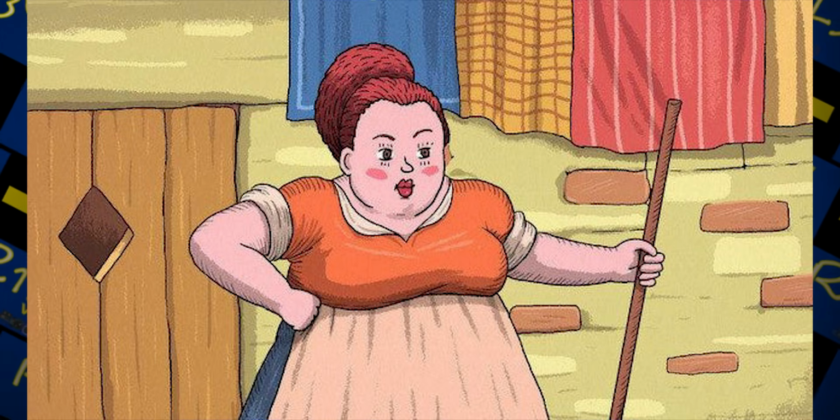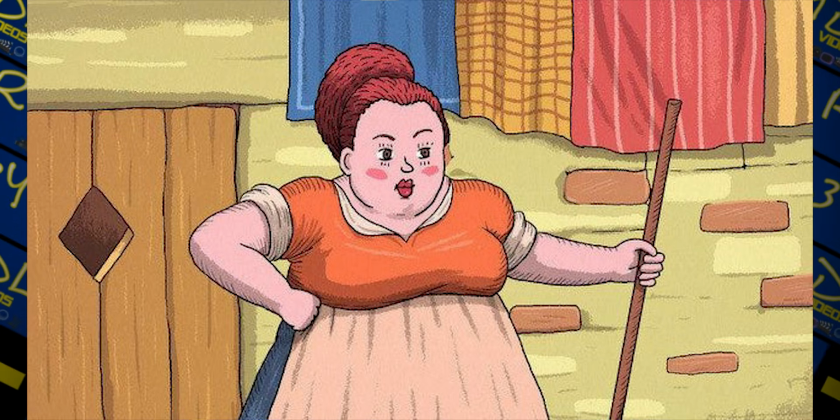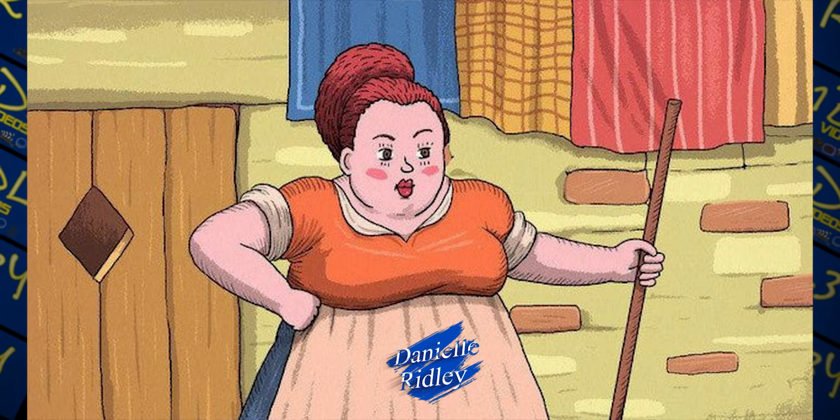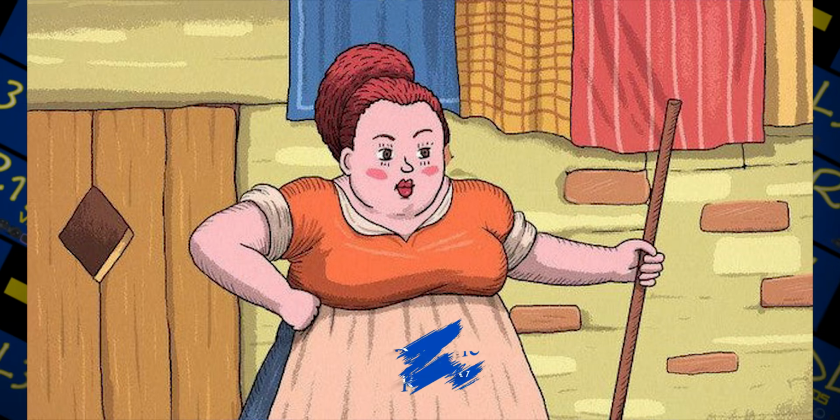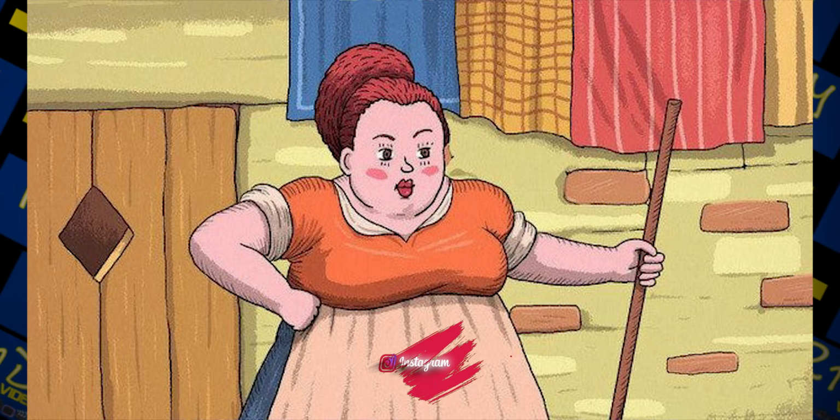Alright guys, so a lot of people have seen this picture on the internet recently. Can you see the cat? And today I'm just gonna show you guys where exactly is the cat. Now this is an optical illusion.